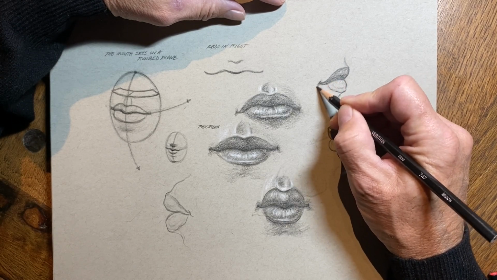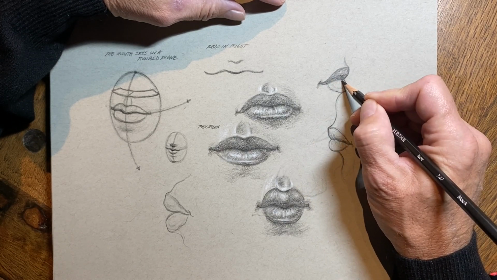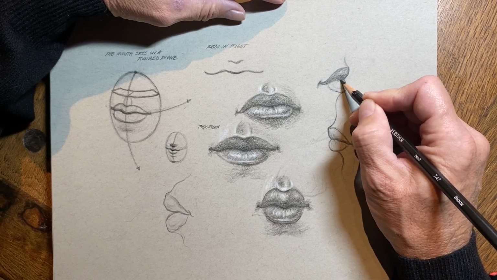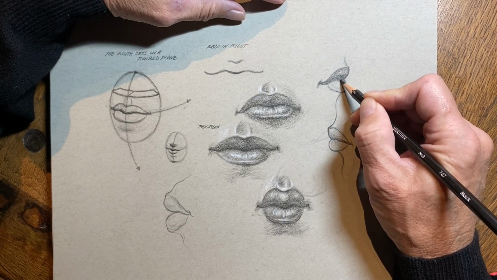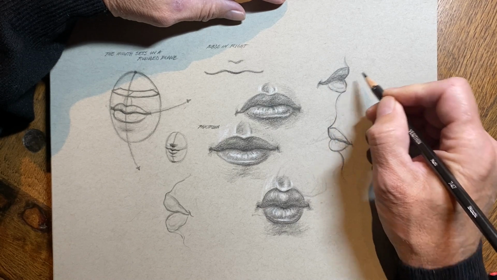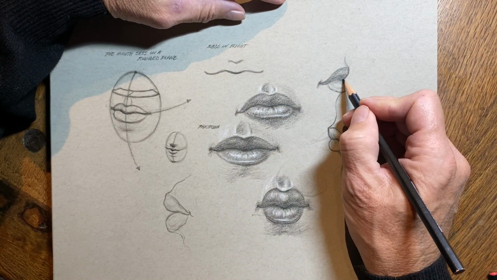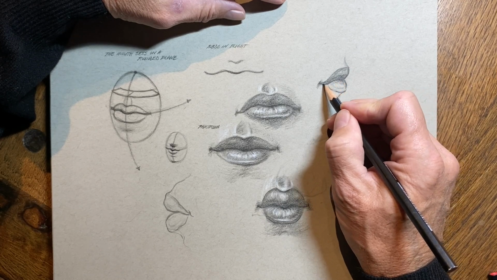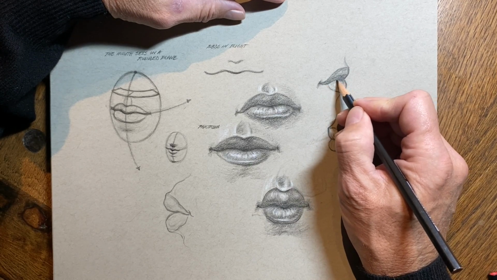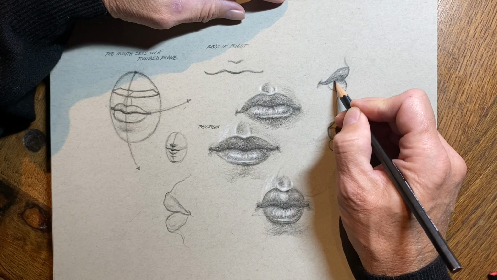And then it gets to the corner, it gets soft. And then it casts a cast shadow. So the inside of the mouth casts a shadow onto the lower lip. Just like we had this darker through here, we want to make sure that we have this darker in the fold, cast shadow in that fold.